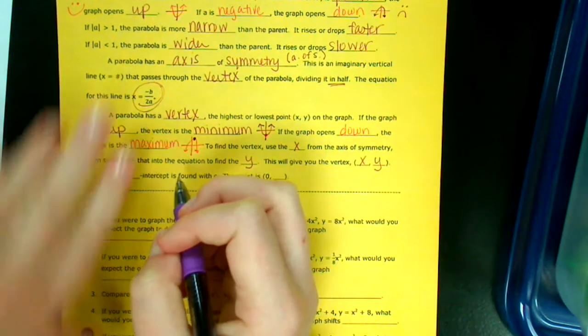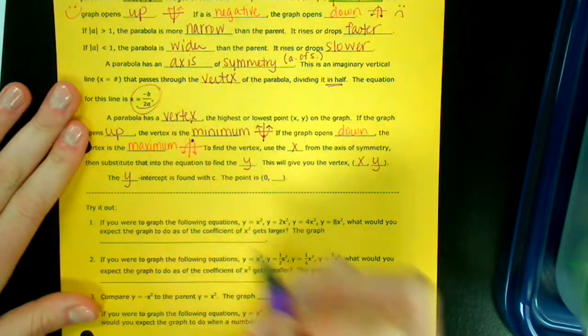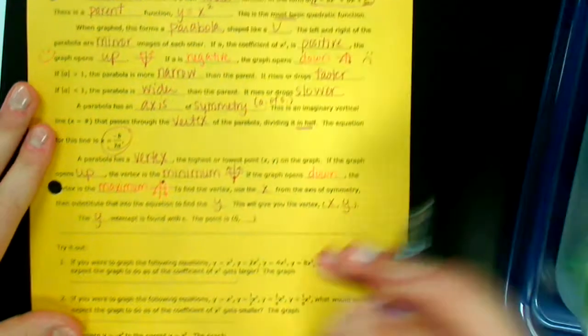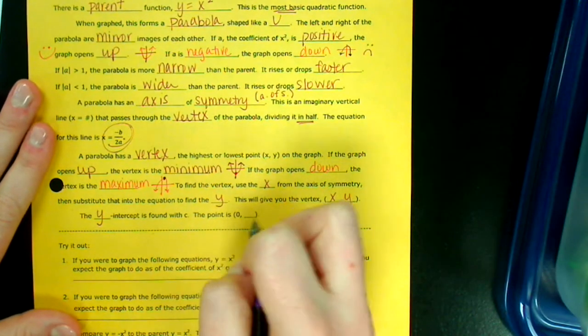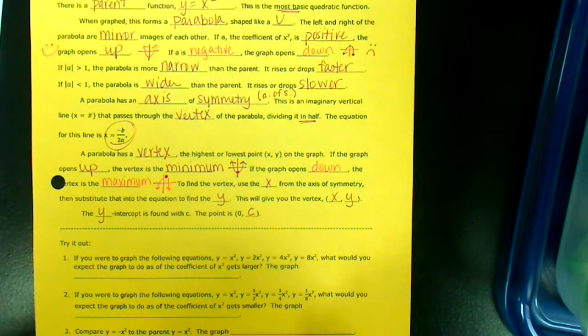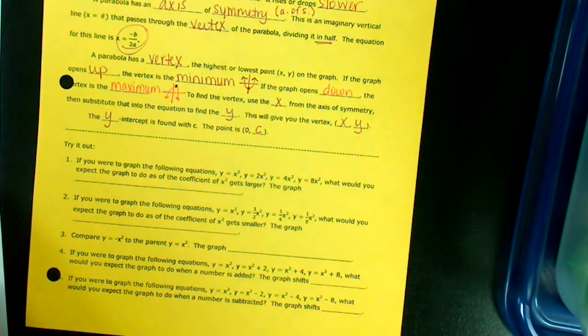And then the last thing there says the y-intercept. We still have a y-intercept, is found with c. And that c is the c from up here. And in order to get that, your point is (0, c). Okay, so that's the first part of the notes. We're going to do the next 4 or 5 questions together.